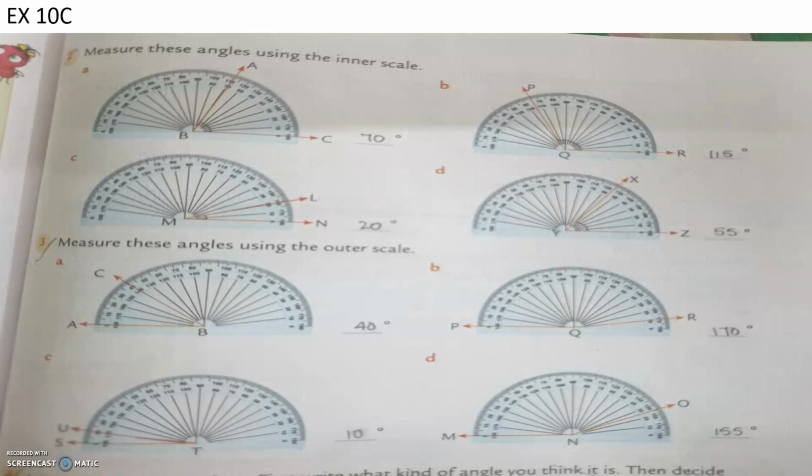See children, our exercise 10C question 2, measure these angles using the inner scale. They have already given the angle and the protractor is there. You just have to measure from the inner scale. And in the second question, you will measure it from the outer scale. It is already there in your textbook. Do it on your own and check your answer after seeing this video. Pause this video and you can check your answer from here.